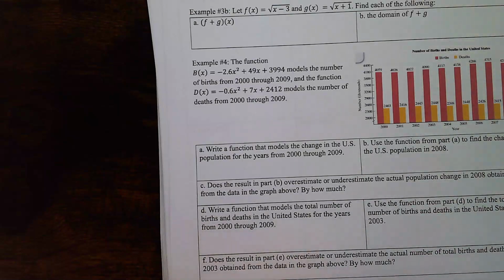All right, we're going to do parts D, E, and F here. The function b of x equals negative 2.6x squared plus 49x plus 3,994 miles, the number of births from 2000 to 2009. And d of x equals negative 0.6x squared plus 7x plus 2,412 miles, the number of deaths from 2000 to 2009. Write a function that models the total number of births and deaths from the years 2000 and 2009.